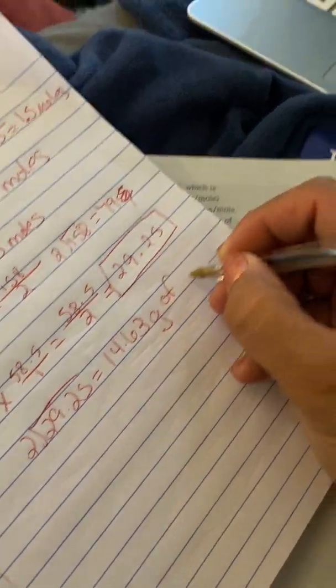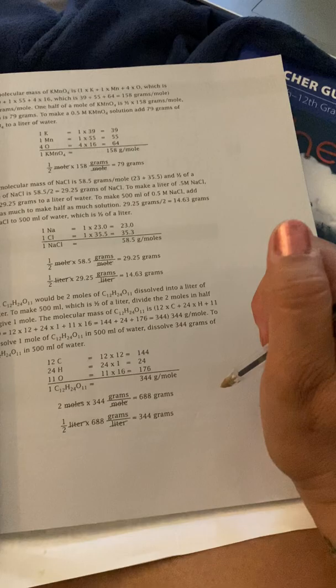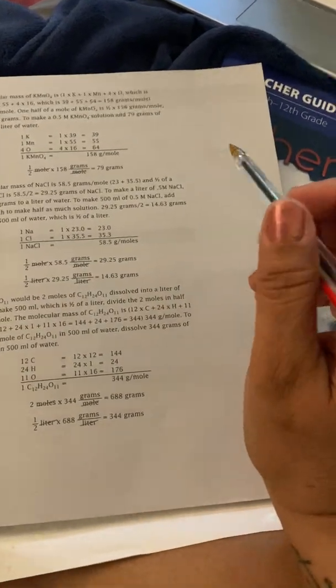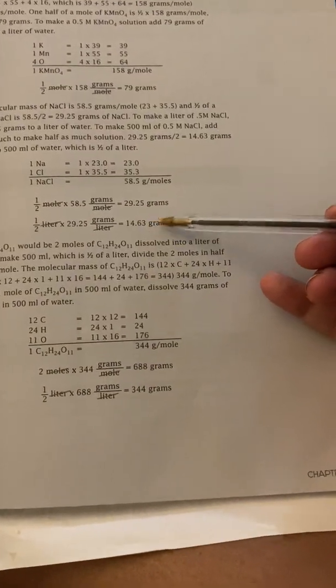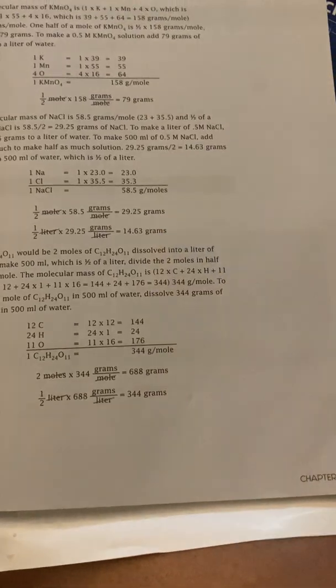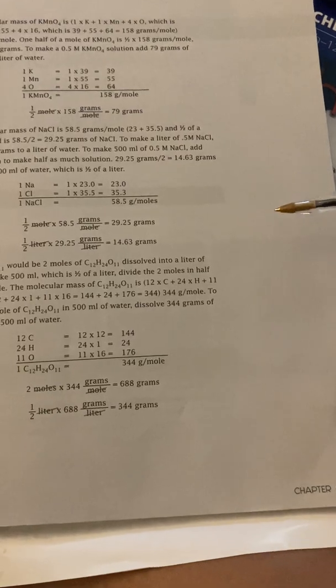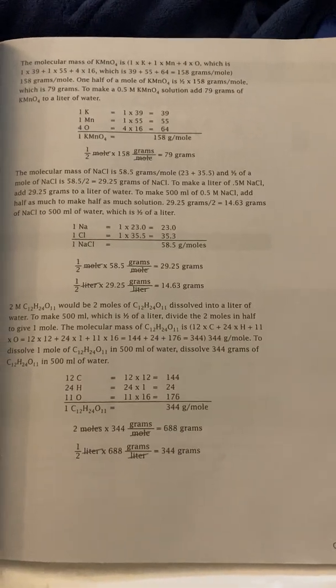grams of NaCl solution. Okay, so if I needed a 0.25 mole solution of NaCl, it would be 14.63 grams of salt to 1 liter of water. And that's what you would write on a sticky note, because you're remembering the math each and every time, and it gives you that practice.